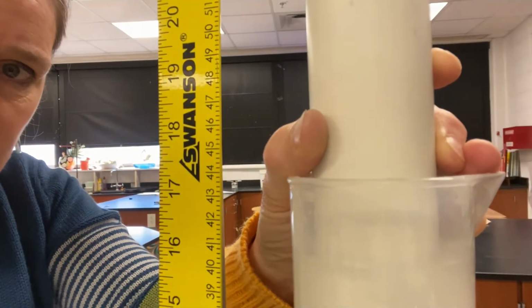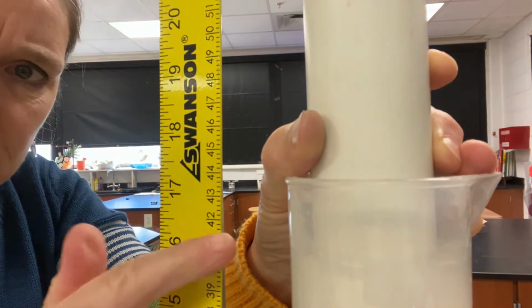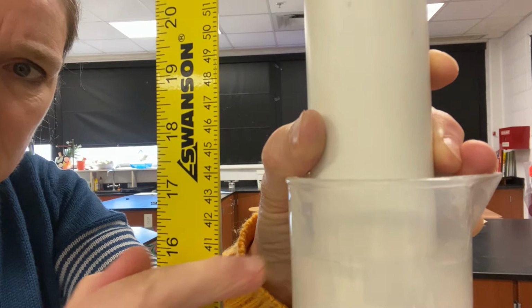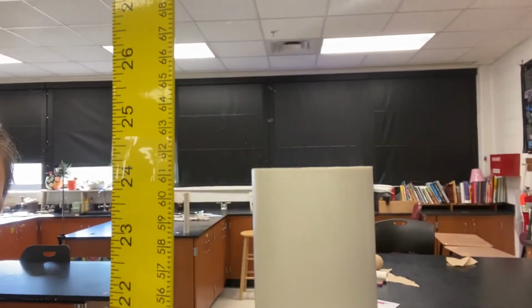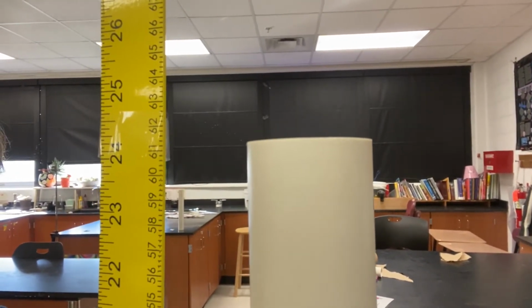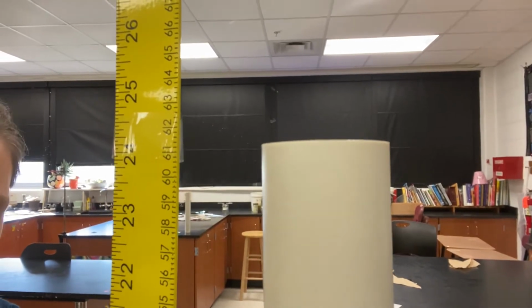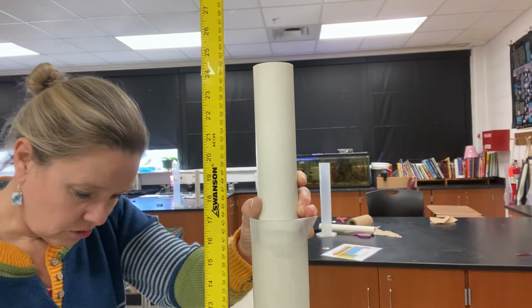Okay, so read the height of the bottom water level. You can hopefully see that about right there. Okay, and then the top of the tube. And don't forget later to change your centimeters into meters. Okay, so we'll move on.